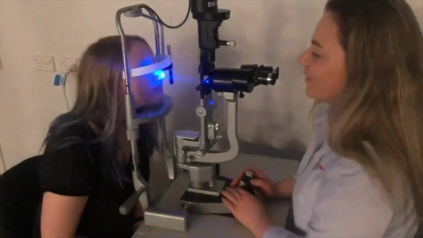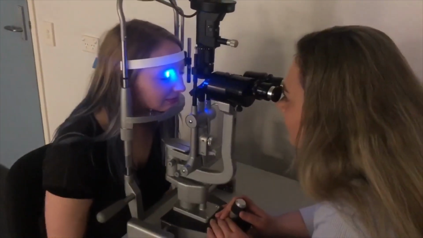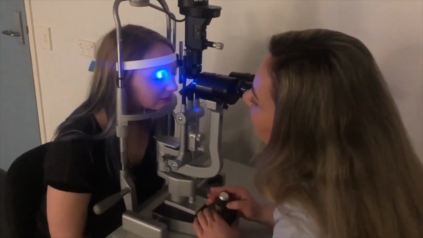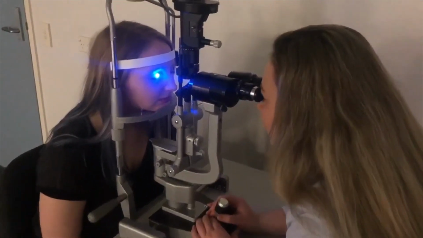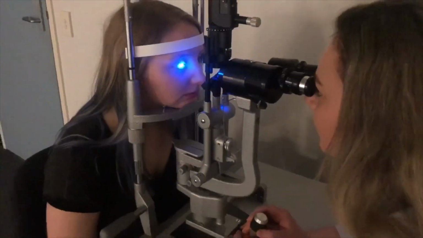Ask the patient to sit back, positioned correctly onto the chin and headrest, to commence the testing. The student orthoptist should begin to align the patient's eye correctly with the slit lamp. Once it's in focus, the patient is then asked to take one big blink and hold open for as long as they are able to.